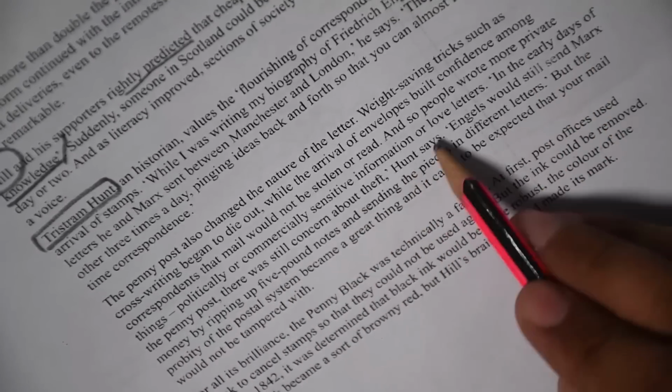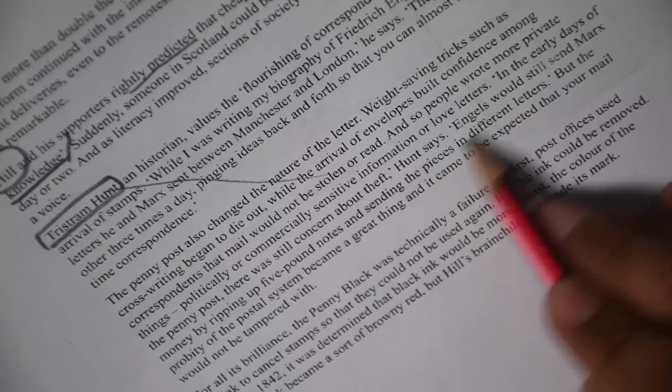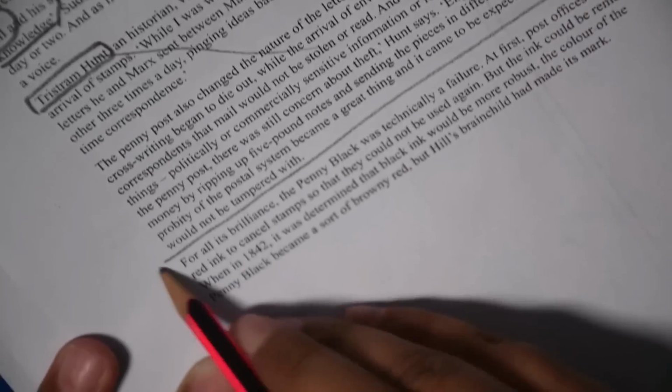Hunt says, this is all about Hunt. So Hunt's statement. Hunt says Engels would this, and this is all about Hunt. Now let's read from here.